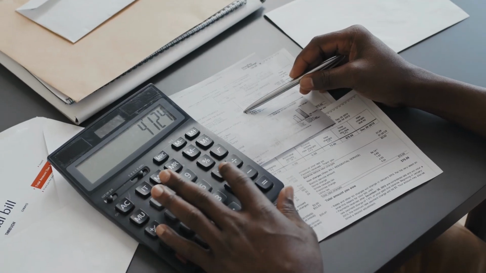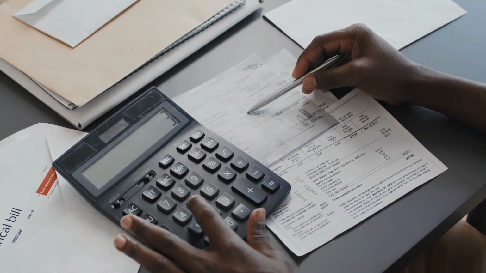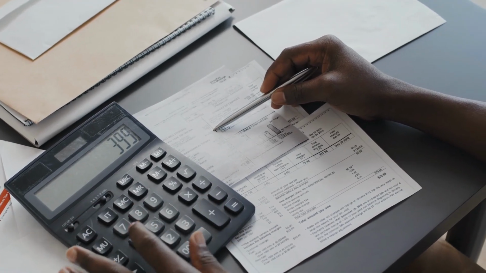So if you were to ask a bookkeeper what they do in their day-to-day, and then you were to ask an accountant what they did in their day-to-day, you'll find that sometimes there are similarities between the two roles, but there are very, very clear distinctions in some cases between what an accountant can do and what a bookkeeper can do. So let's take a look at what a bookkeeper can do first. So what does a bookkeeper do?